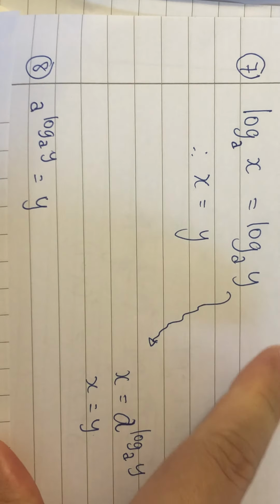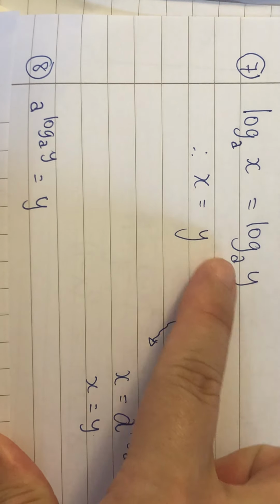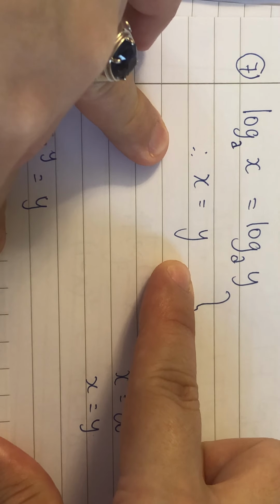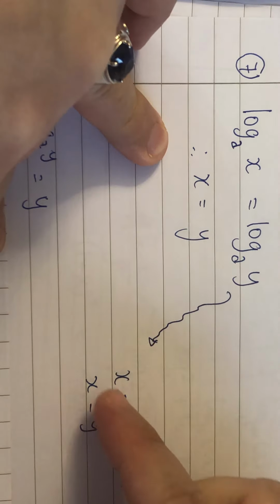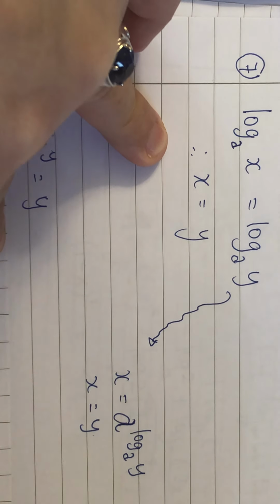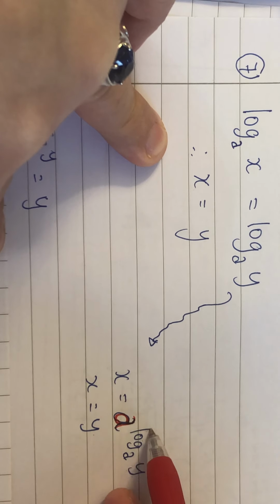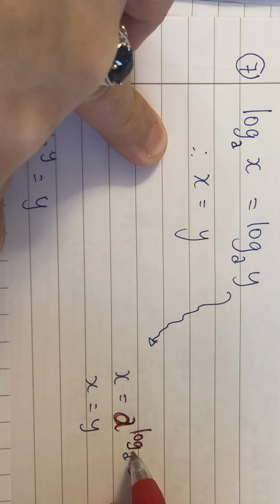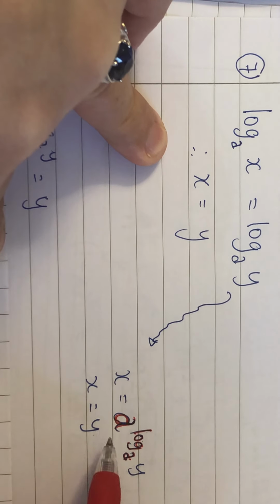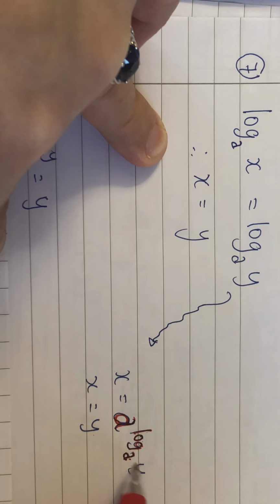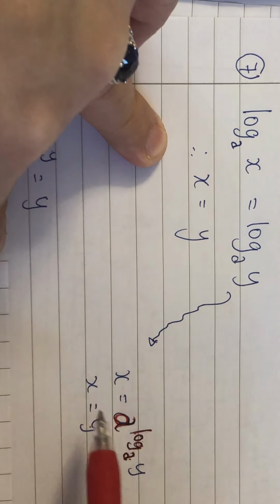Okay, if you think about it, these two are equivalent. Now, the interesting thing is that you know this equals this, which means that x equals y. So x must equal y, which means that whenever you have a base to the power of log to the same base, it must be the same base, then you can simply think of this as the opposite of each other, and the answer is just y. That means the right hand side, the answer is just y, which gives you x equals y.